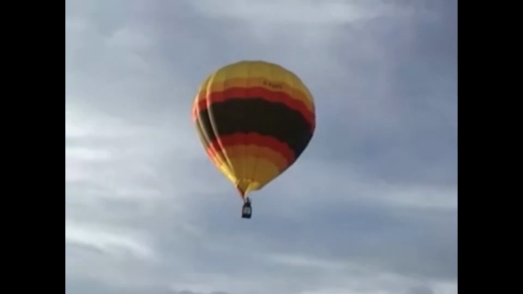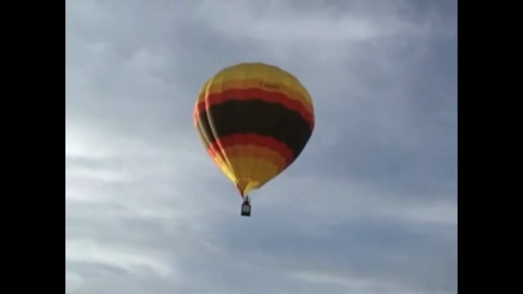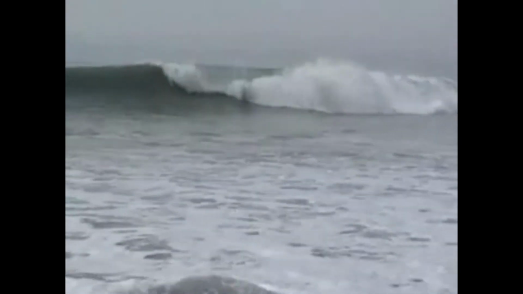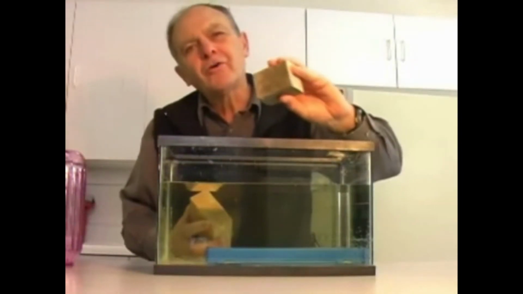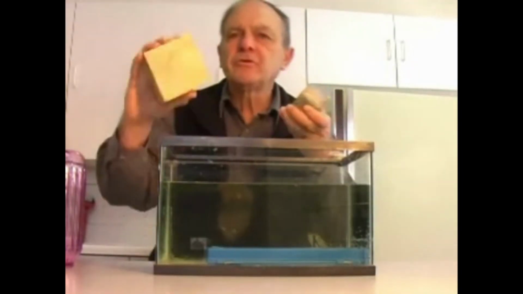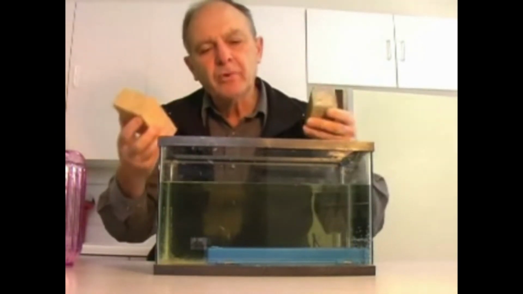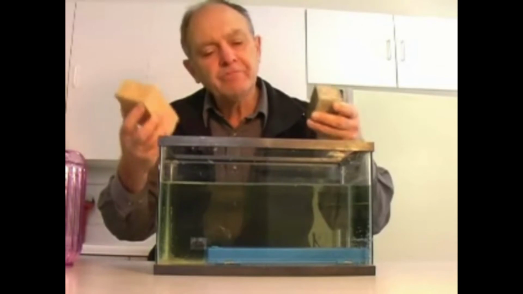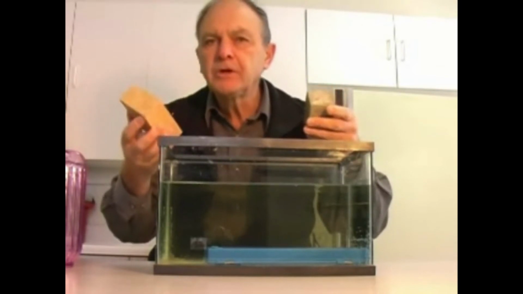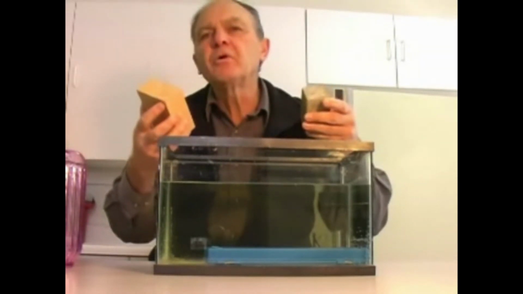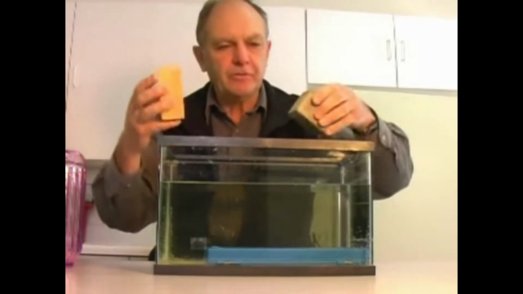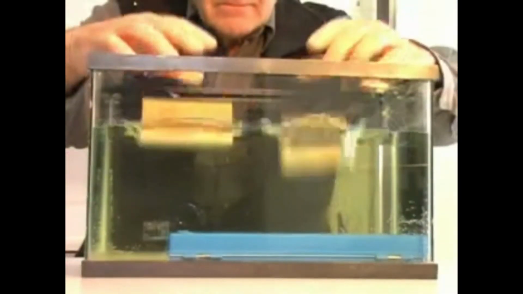Let's investigate the buoyant force in another fluid, water. This is a concrete block. This is a wood block, a softwood block, pine actually. I'm going to drop these two blocks into the water in the aquarium. One will sink, one will float. You probably have a prediction about what's going to happen. Let's find out.